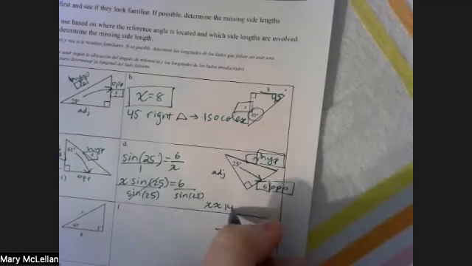So sine of my angle, which is 25 degrees, is equal to opposite, which is 6, over hypotenuse, which is x. I cross multiply, I get x times sine of 25 degrees is equal to 6 times 1, which is just 6. X is not alone yet, so I need to divide both sides by sine 25 degrees. And I get x is equal to 6 over sine of 25 degrees. Put that in my calculator, and I get that x is about equal to 14.1972.